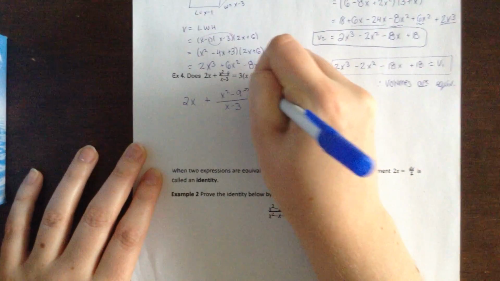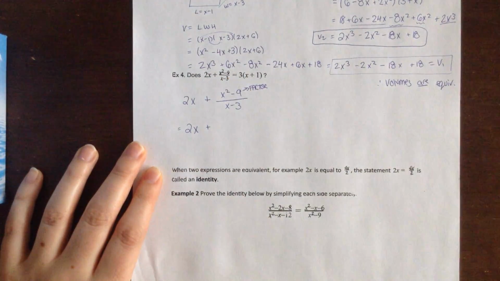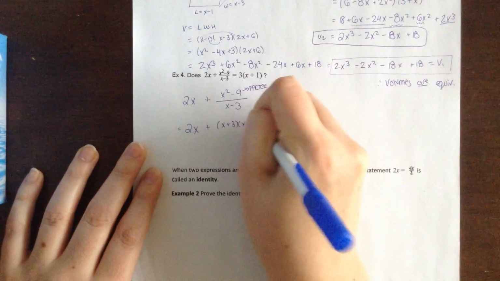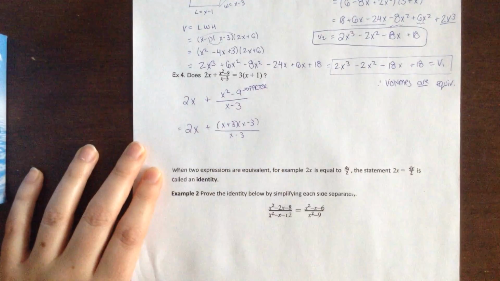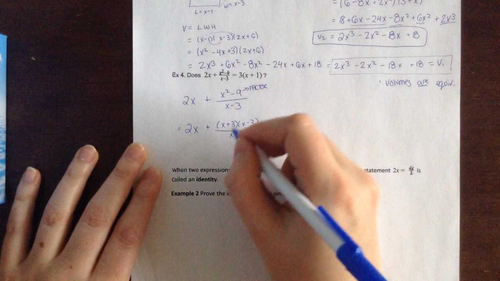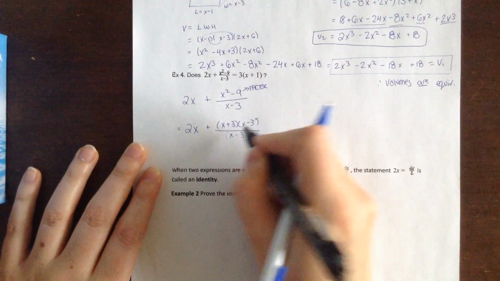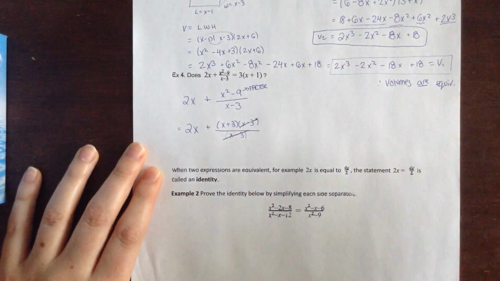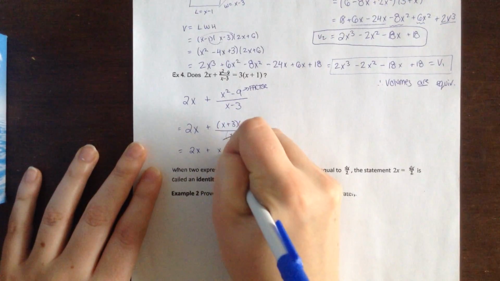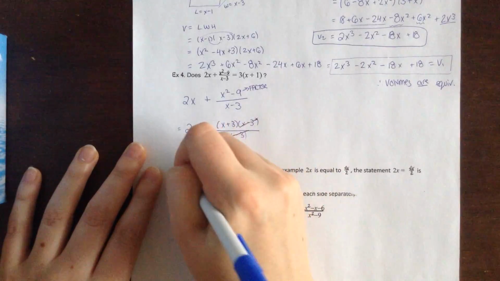Okay. So our 2x stays how it is, but x squared minus 9, that's a difference of squares. That can factor to x plus 3, x minus 3. And now what we're looking for two things to cancel is that the entire term has to cancel out. So what we can do is cancel out this x minus 3 with this x minus 3. So we're left with 2x plus x plus 3. So that's going to simplify to 3x plus 3.